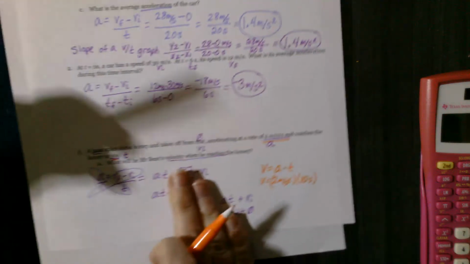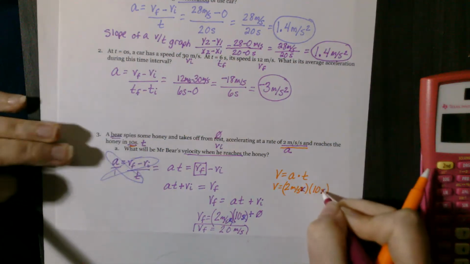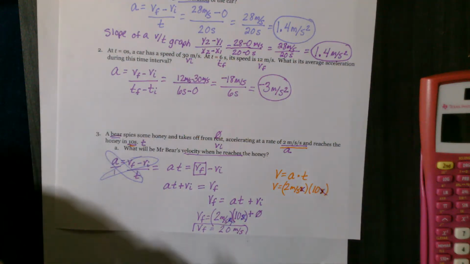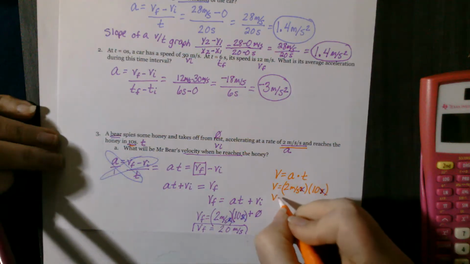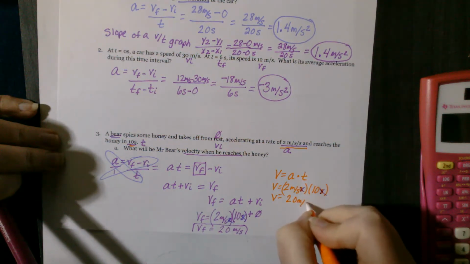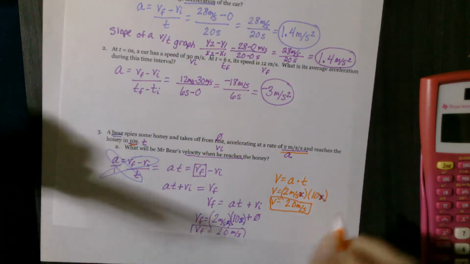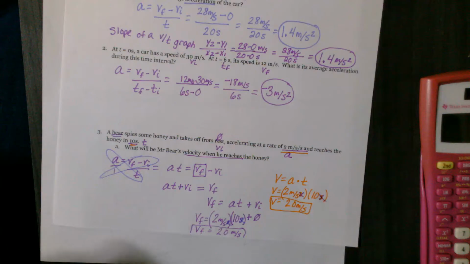One of the seconds cancels, so I just take that 2 out. And then I am again left with velocity is 2 times 10, or 20 meters per second. Both ways work. It's just whichever one is most comfortable for you.